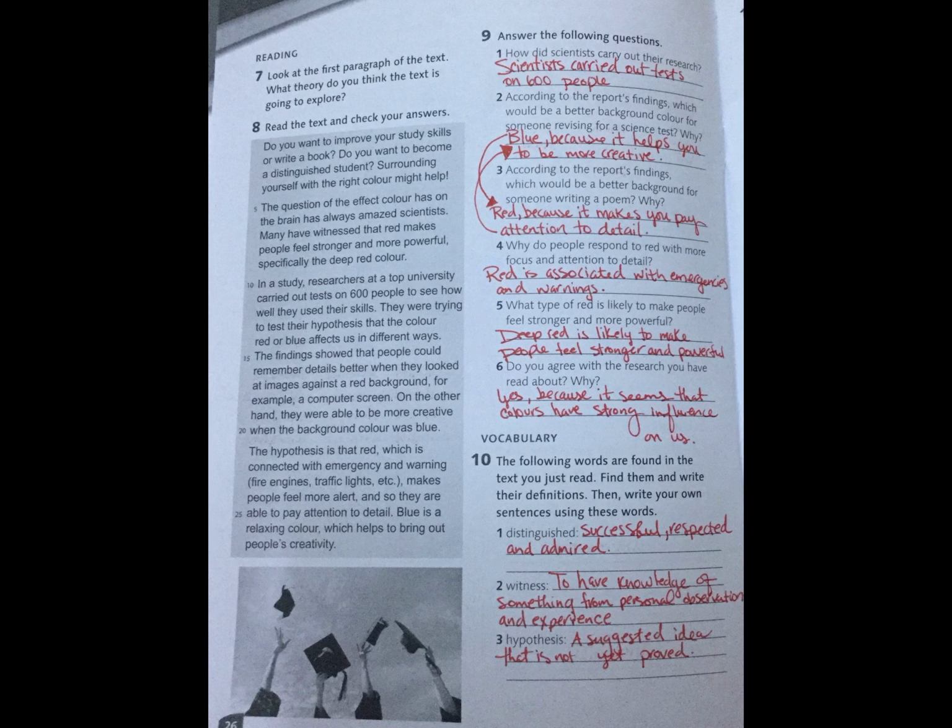And hypotheses means a suggested idea that is not yet proved. Okay? A suggested idea that is not yet proved. In Arabic it means fardiyya. It's still an idea, but scientists have not proved that it's true.